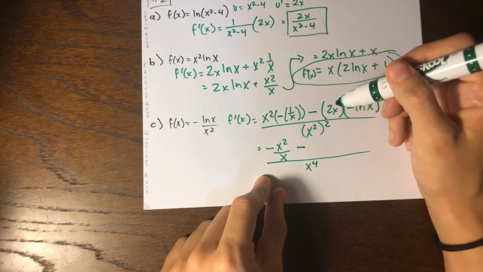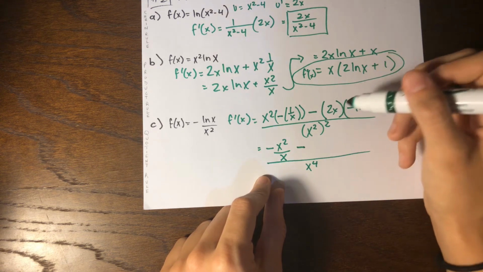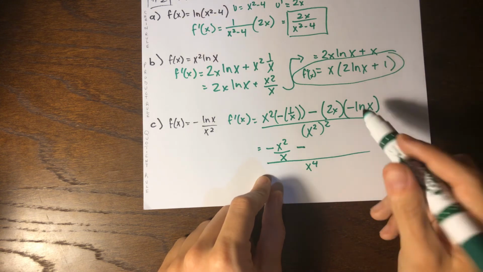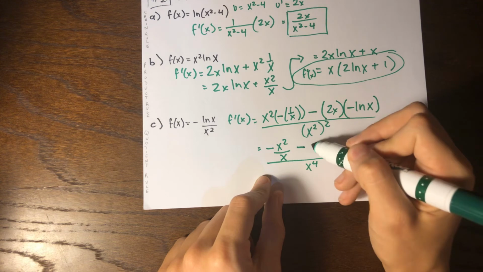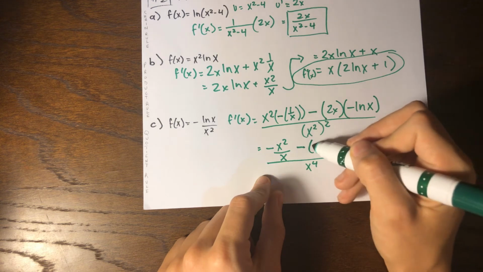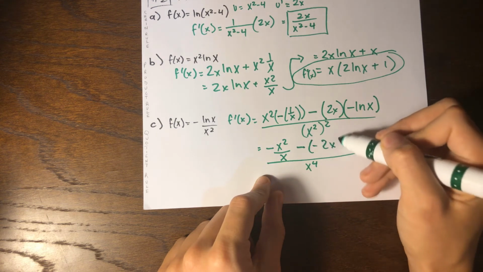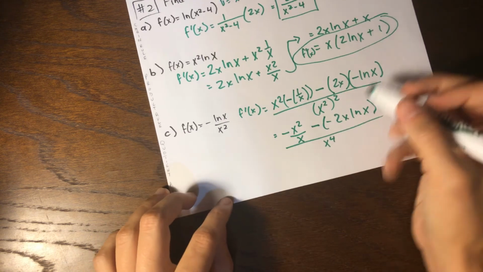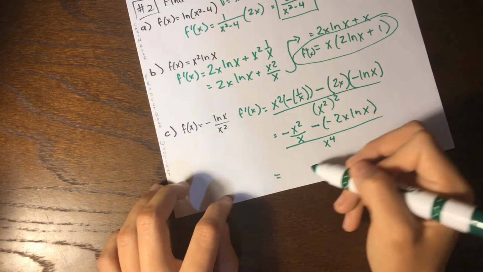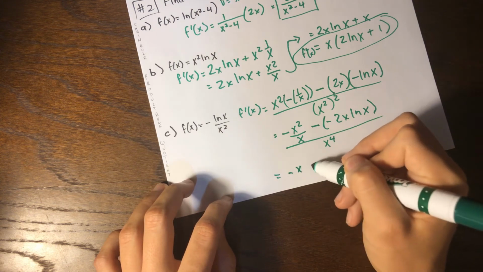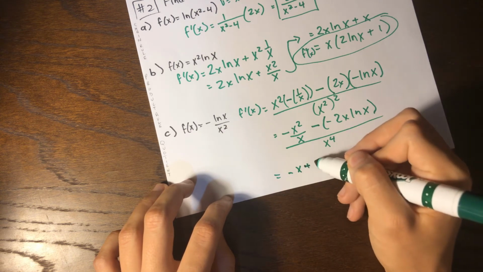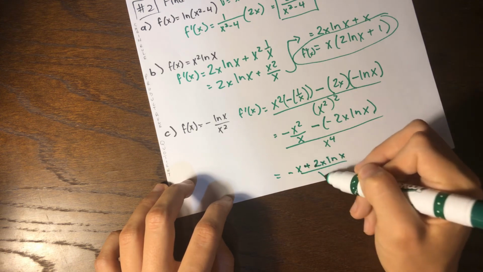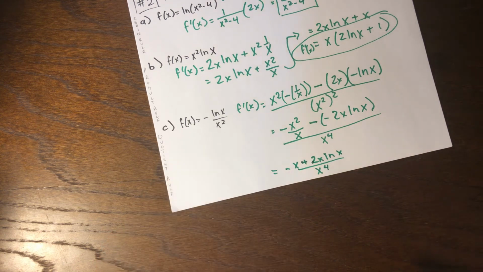When I distribute this negative, right, this becomes minus 2x. Let's see, I would have minus, and then when I distribute, it would be minus 2x ln x when I multiply these two together, right? So then this is going to become positive. So then I have negative x plus 2x natural log of x over x to the fourth when I simplify.